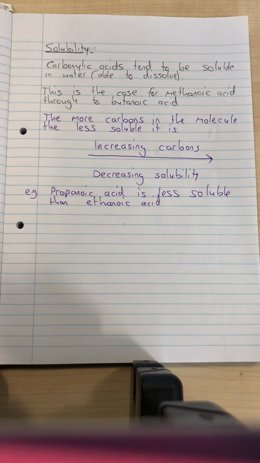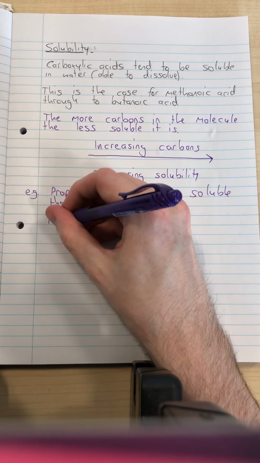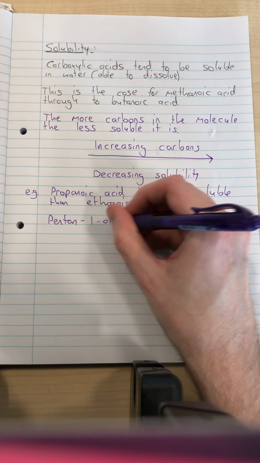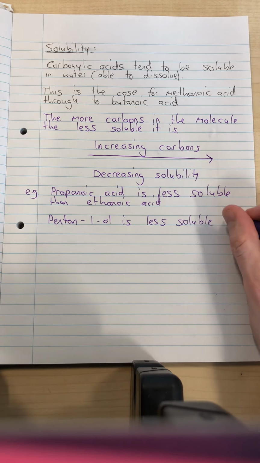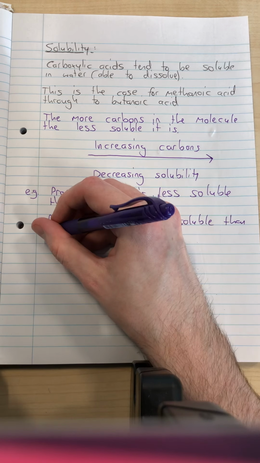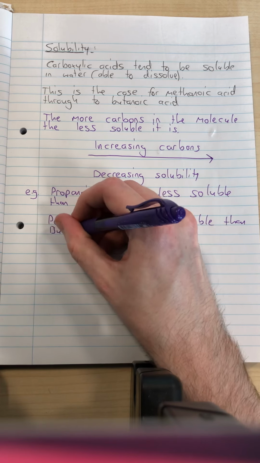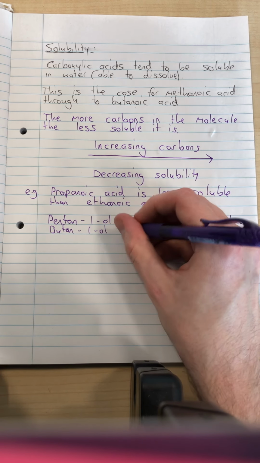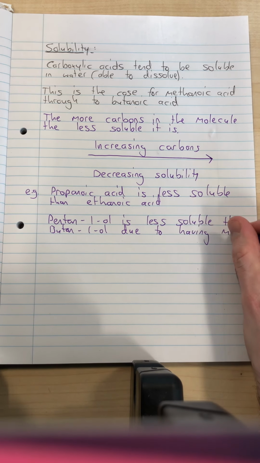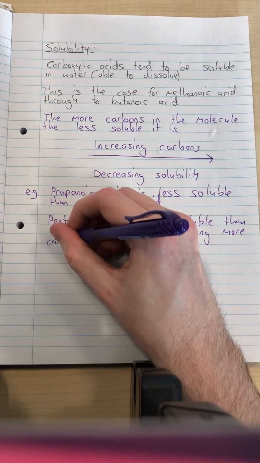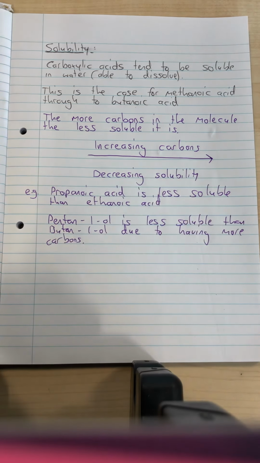And again, if we link in the alcohols, pentan-1-ol is less soluble than butan-1-ol. And why? Due to having more carbons. You need to know that, that's so important. The more carbons we have in a molecule, the less soluble it becomes.